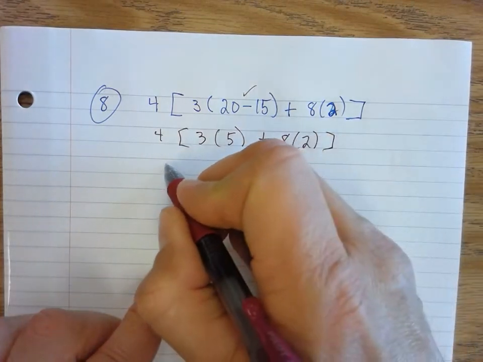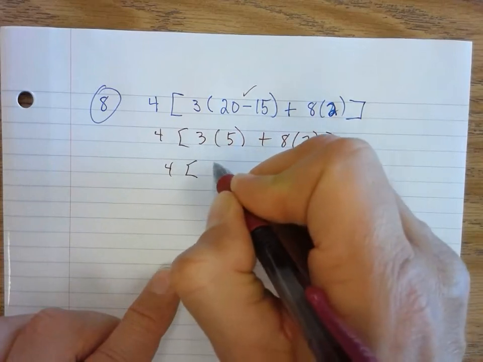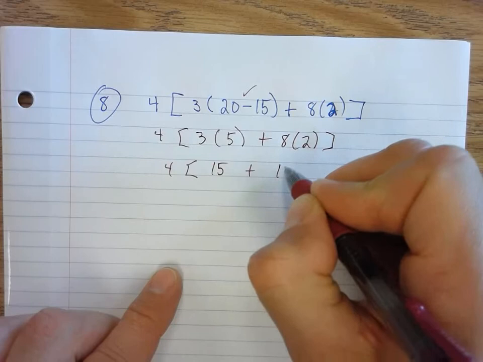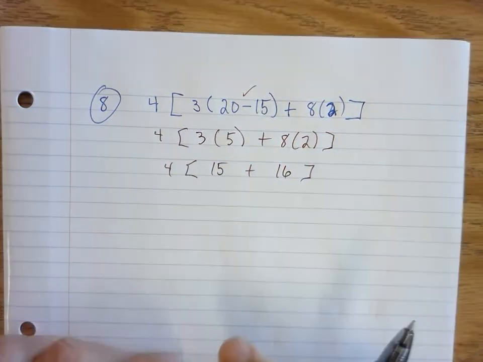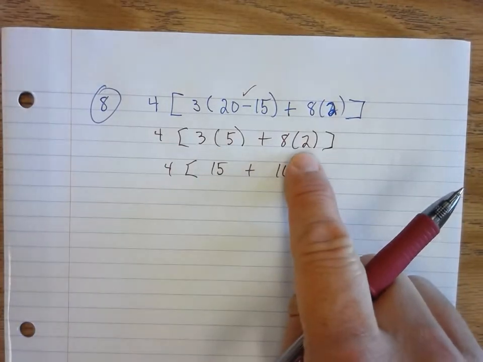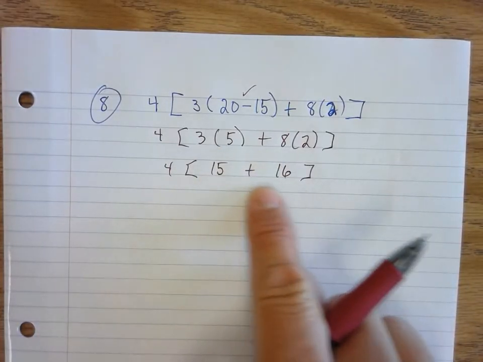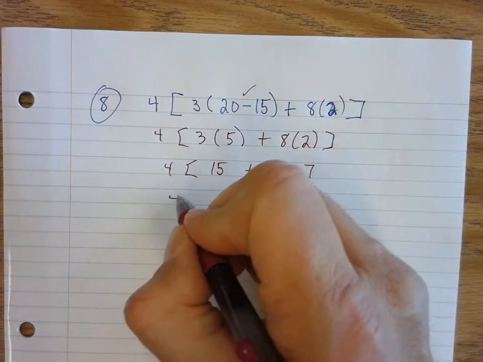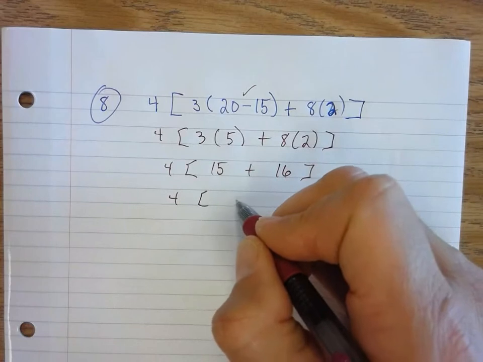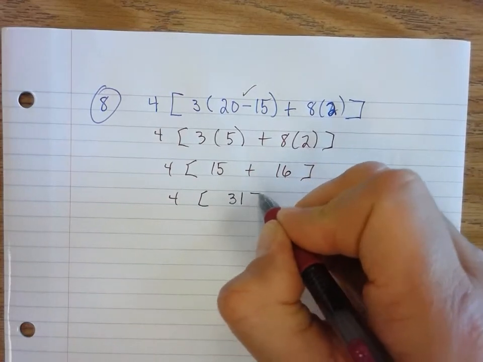So 3 times 5 is 15. 8 times 2 is 16. So multiply in both of those situations. Now what I've got left is add. So I'm just going to add those together. 15 plus 16 is 31.